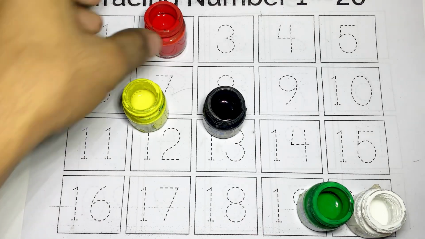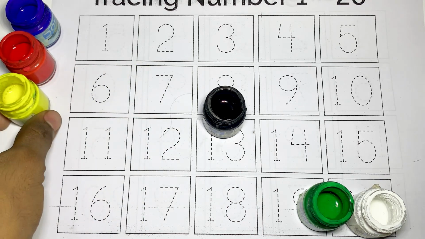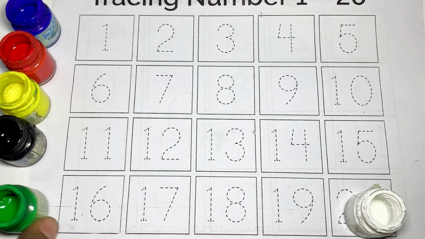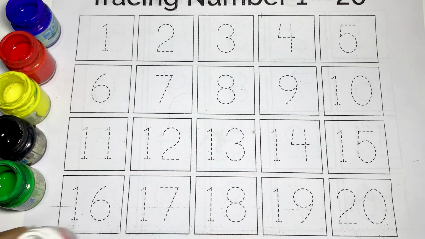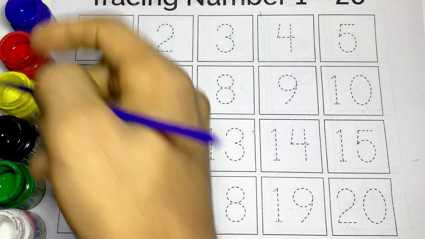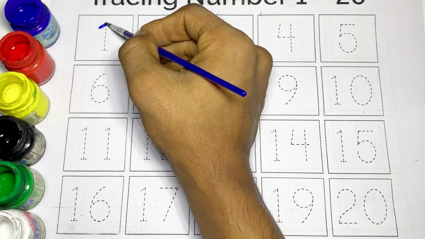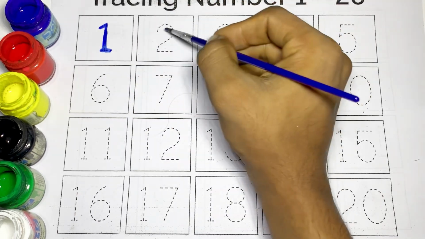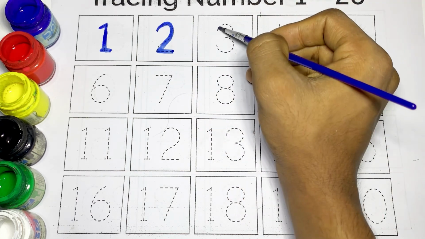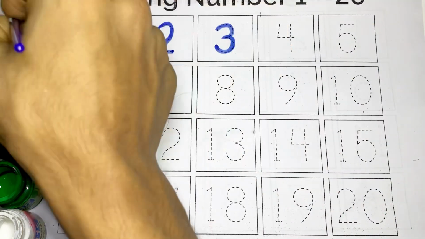Blue color, red color, yellow color, black color, green color, and white color. Kids, now numbers. First draw 1, 2, 3.